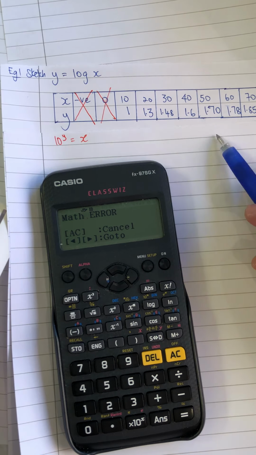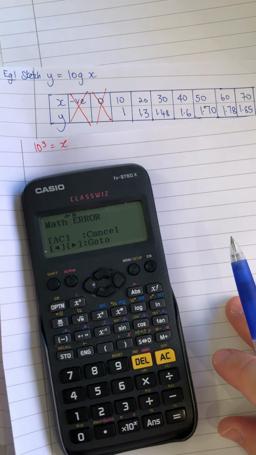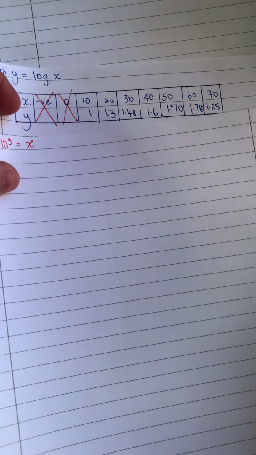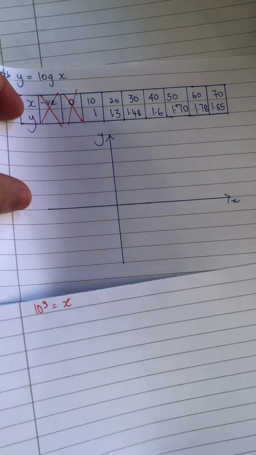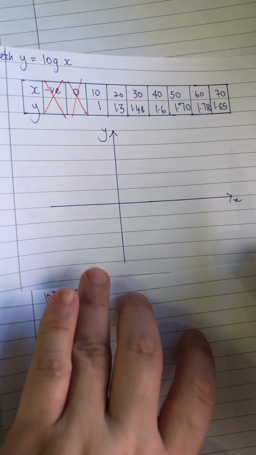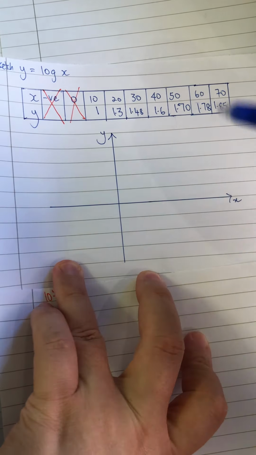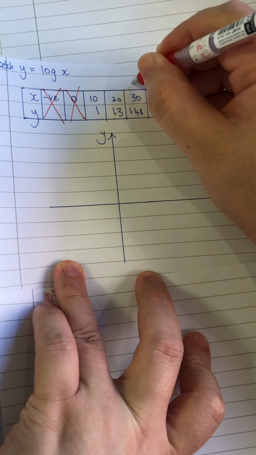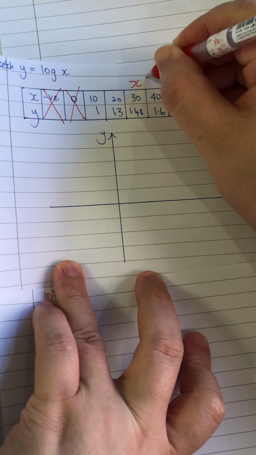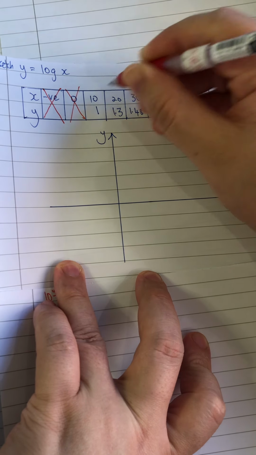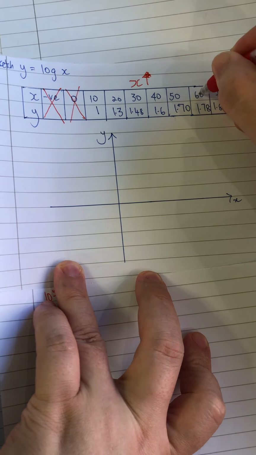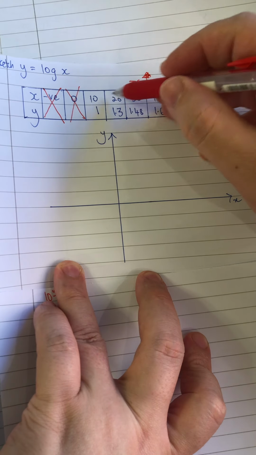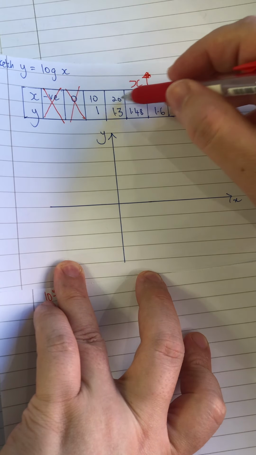I've rounded them off to 3 SF, but I want you to notice something. I know with these values you can easily plot your graph, correct? That's what you've been exposed to since Sec 1. But I want you to notice that as x increases, you see, 10, 20, 30, 40, 50, 60. Of course, there can be values in between, but I'm just taking the difference of 10 here.